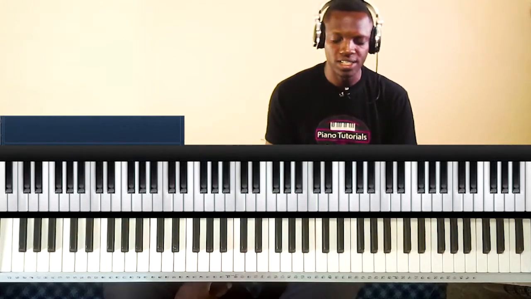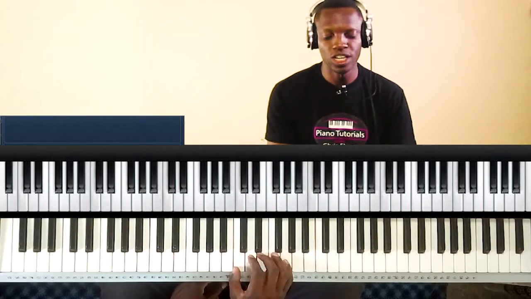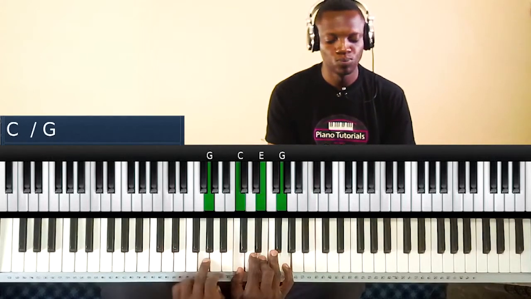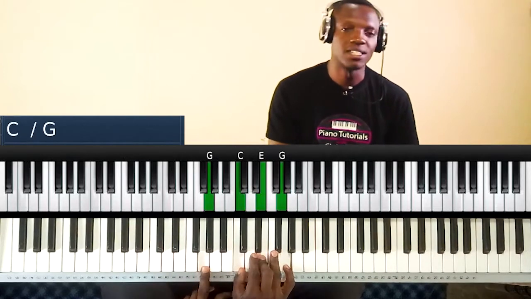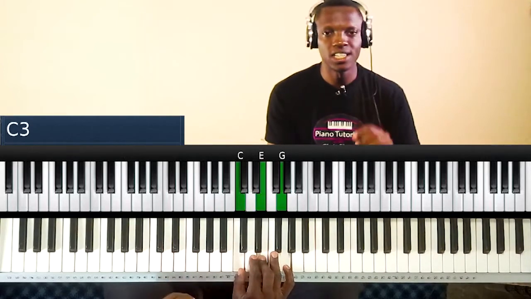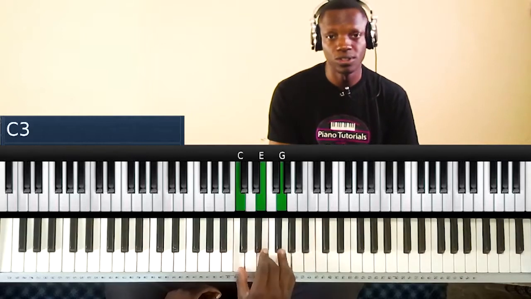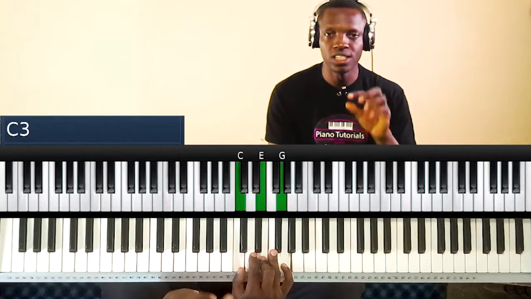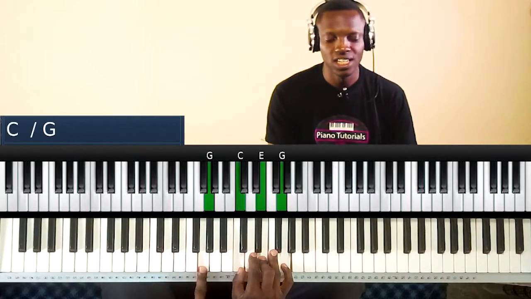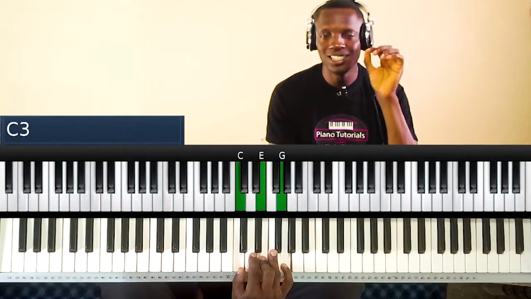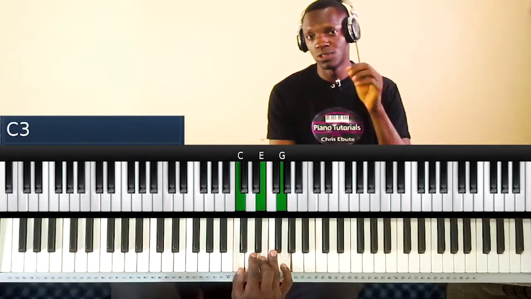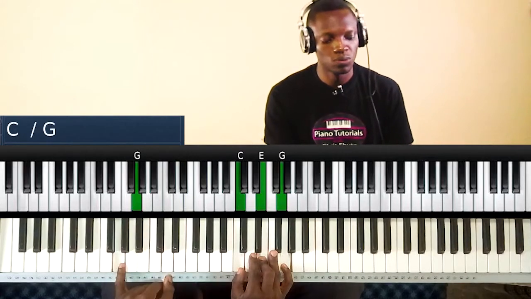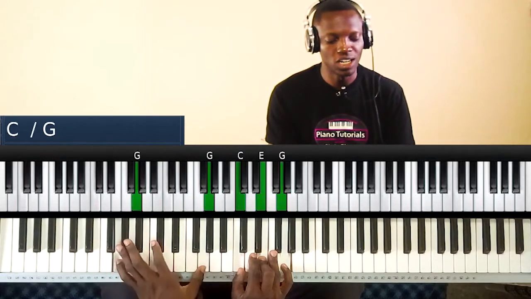Yeah, so the next chord is a slash chord. So when you see a chord, maybe C slash G, what it means is that the first letter there, which is C, is what you play at the right hand, and it's a chord. You just play your C chord. And then after the slash, the G, it's telling you that you should play the G note with the left hand. G note, take note, it's not G chord. You're not playing G chord, you're playing G note. You can double it, you can play the octave.